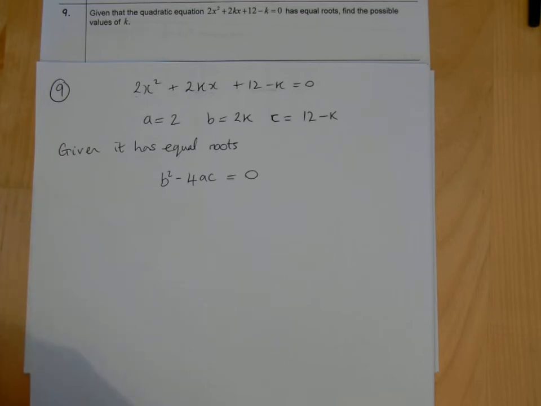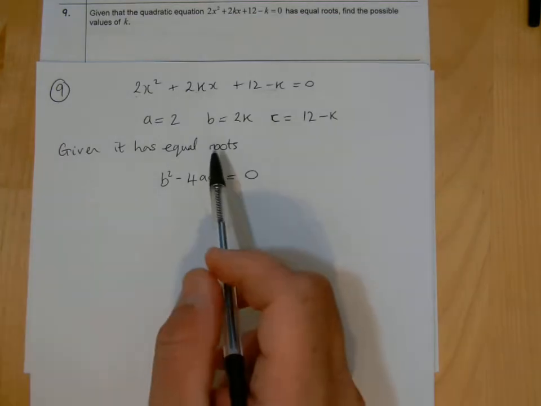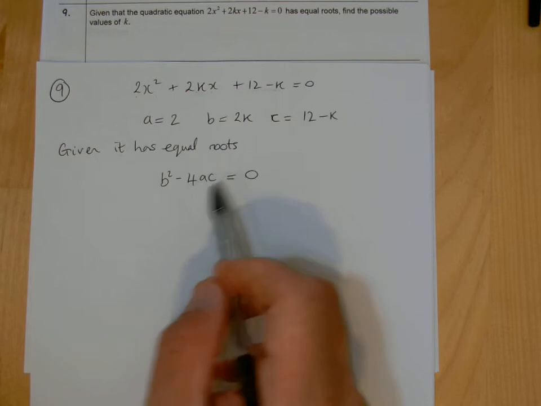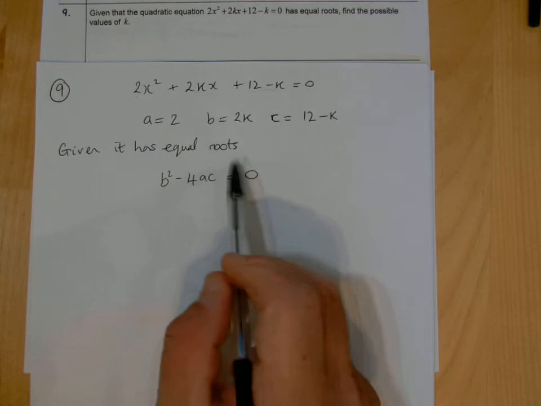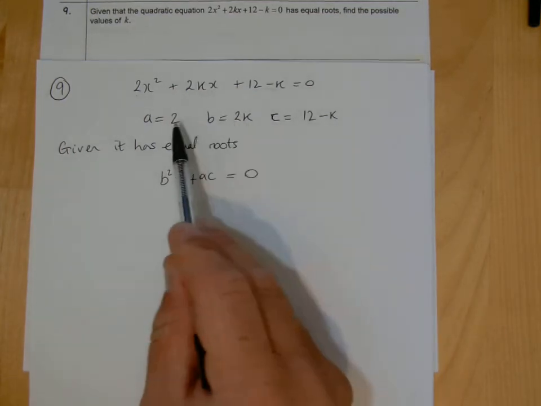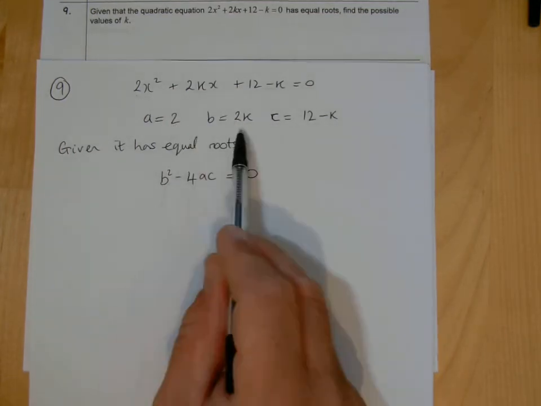One solution we can think of. So in this case it's got equal roots, so we set b squared minus 4ac to equal 0. We'll just substitute in now values for a, b, and c. So b to start with, b squared.